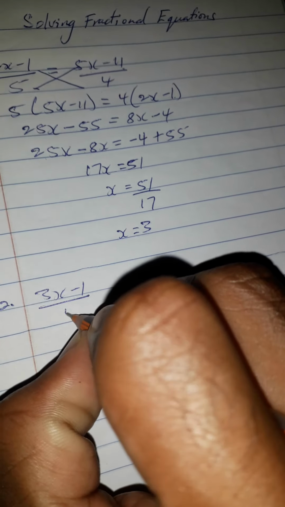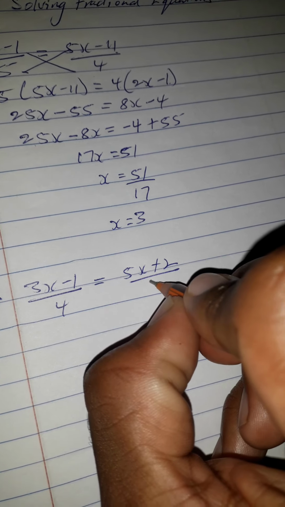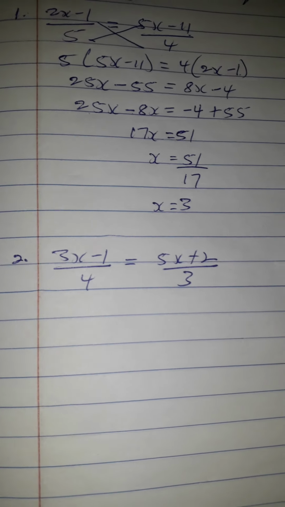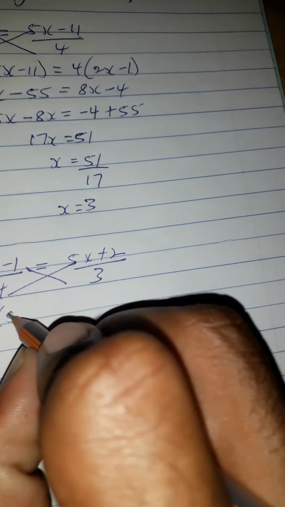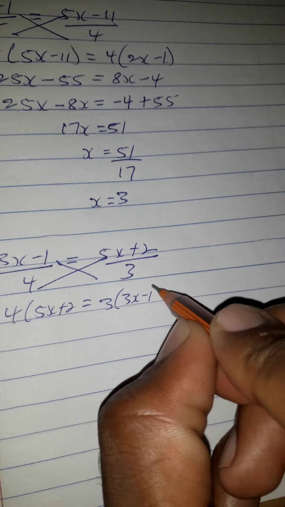Let's say we have (3x minus 1) over 4 equals (5x plus 2) over 3. Again, we have single fractions, so we cross multiply. So the 4 will multiply by 5x plus 2 equals the 3 will multiply by 3x minus 1.